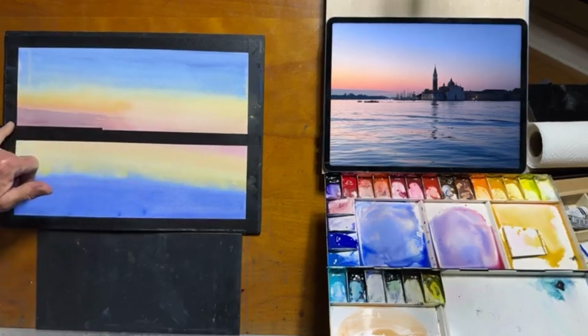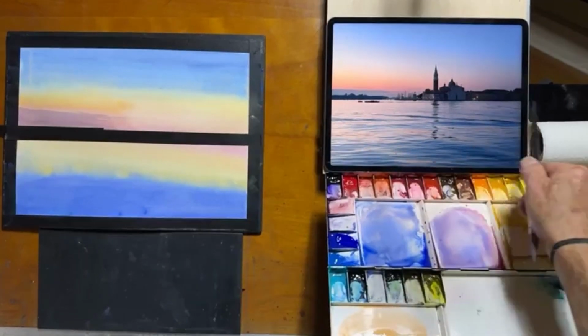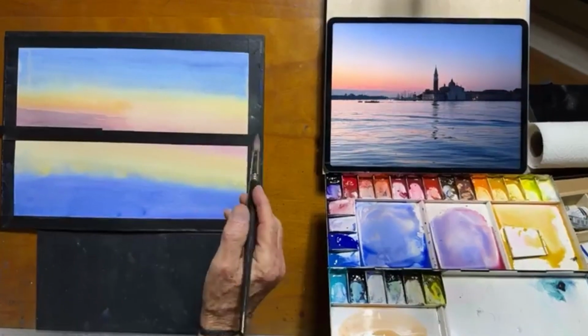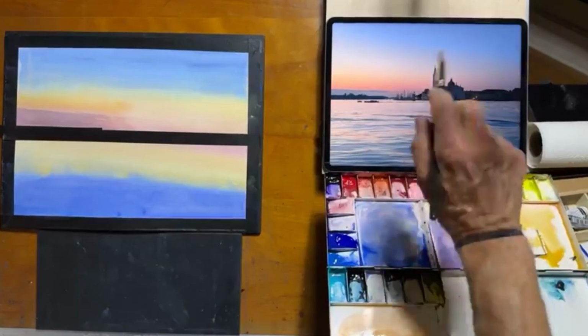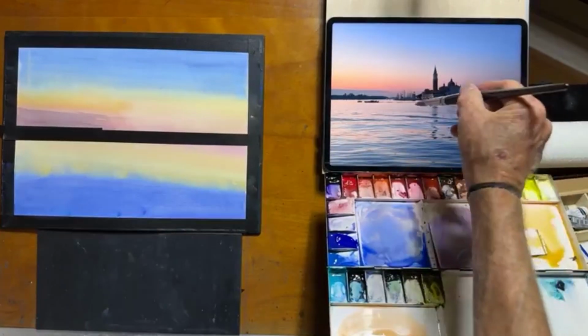The tape is going to give me that sharp waterline edge, and I'm going to be able to just really bang in there and get these things without having to worry about getting an edge.